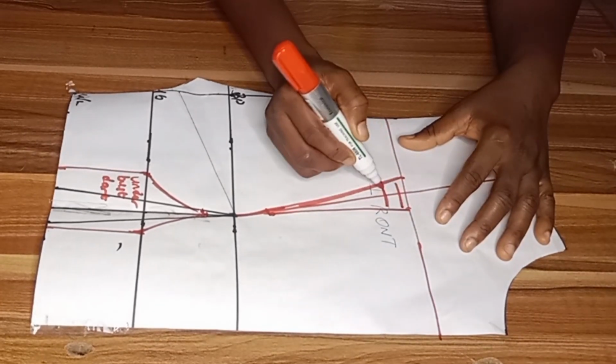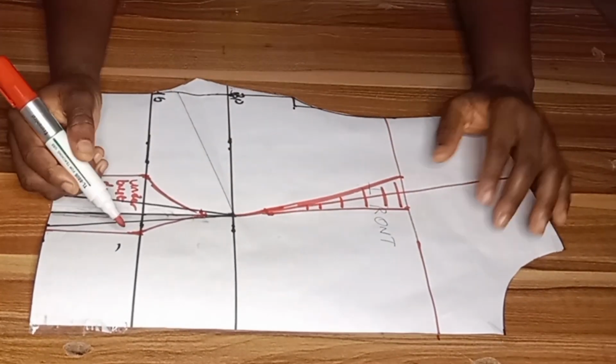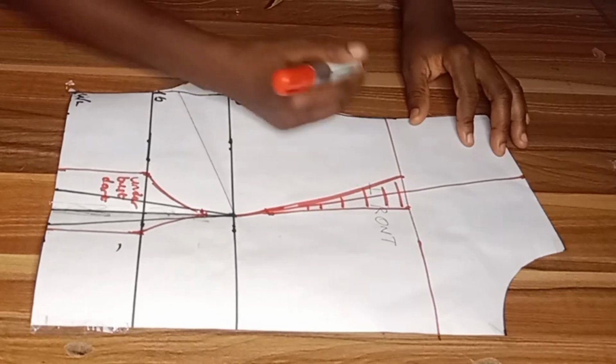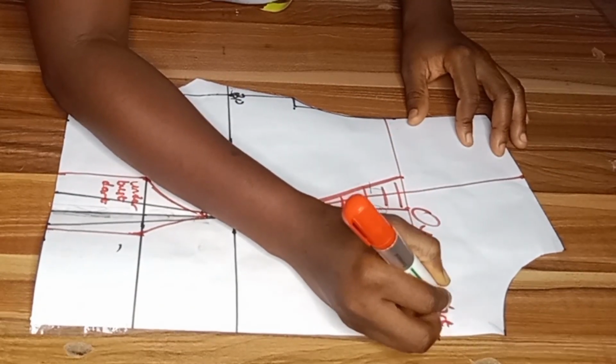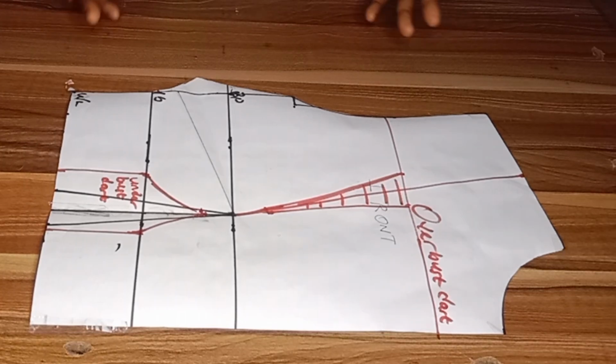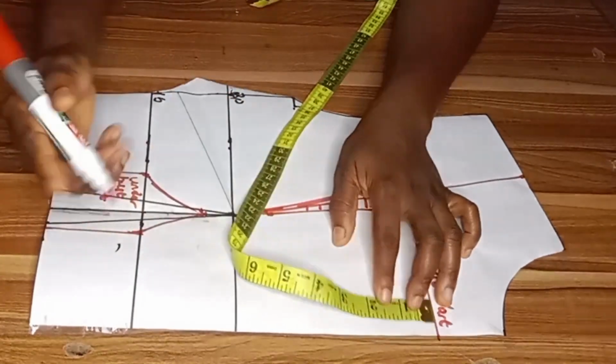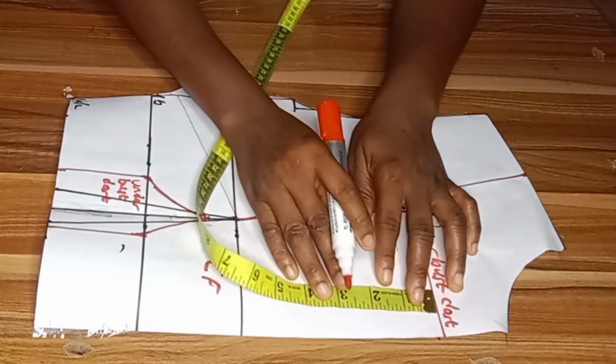So right now, we've taken our overbust dart and our underbust dart, and you can see how lovely it looks. So if you draft it well and you follow the right calculations well, you should get something like so, though depending on the bust size you are working with.